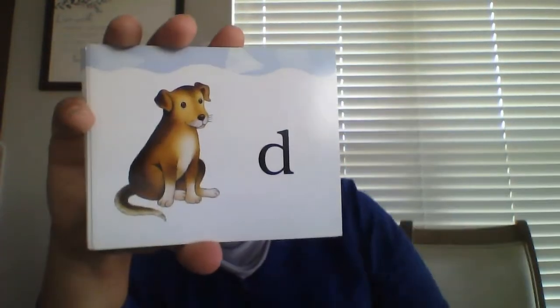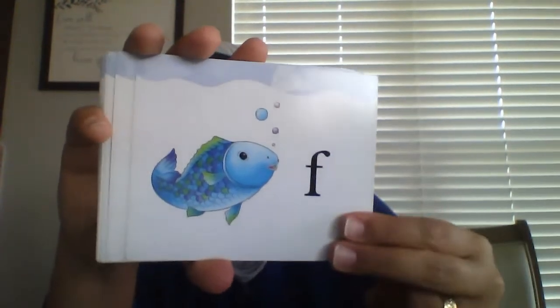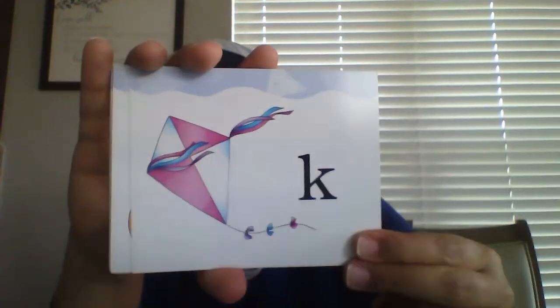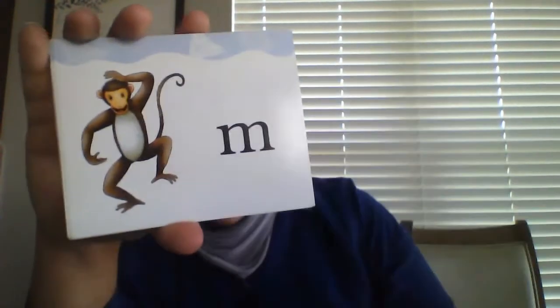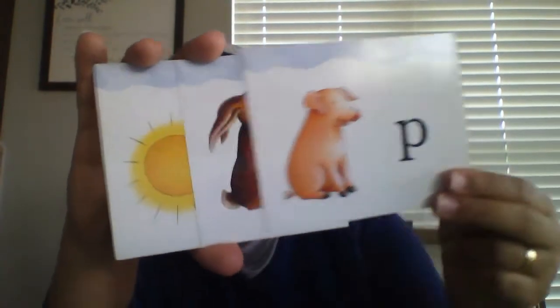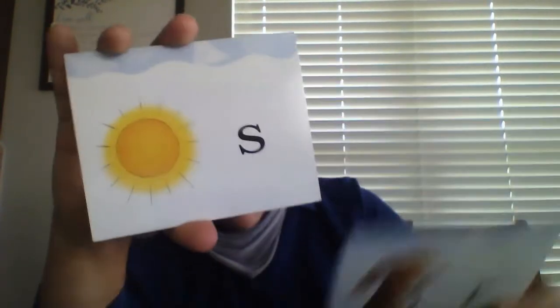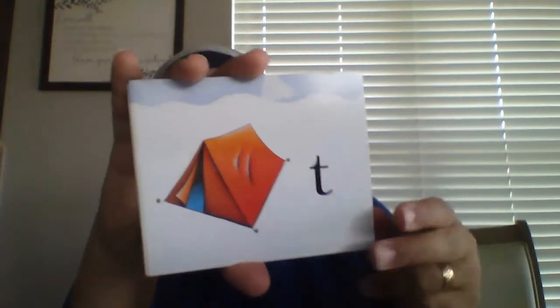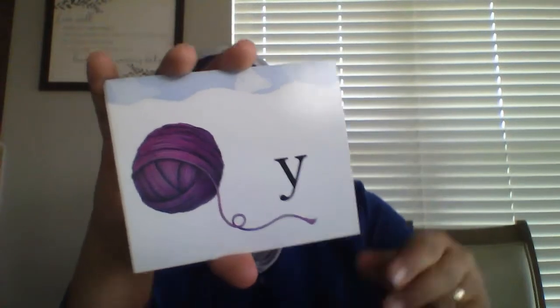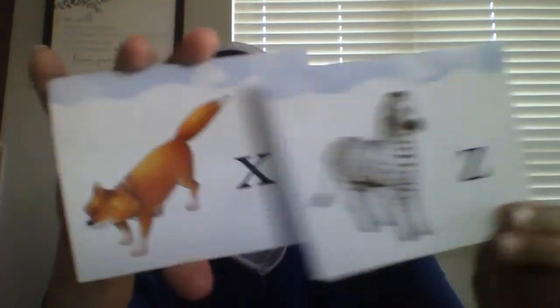Cat, K. Dog, D. Fish, F. Goat, G. Hat, H. Jar, J. Kite, K. Lion, L. Monkey, M. Nest, N. Pig, P. Rabbit, R. Sun, S. Tent, T. Vest, V. Wagon, W. Yarn, Y. Zebra, Z. Fox, X. Very good. All right.